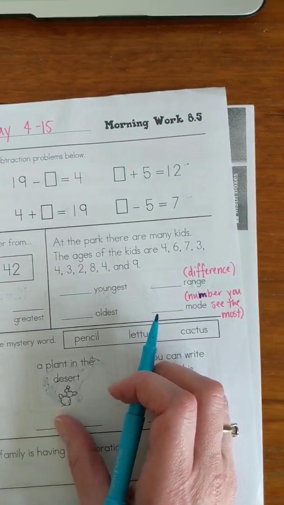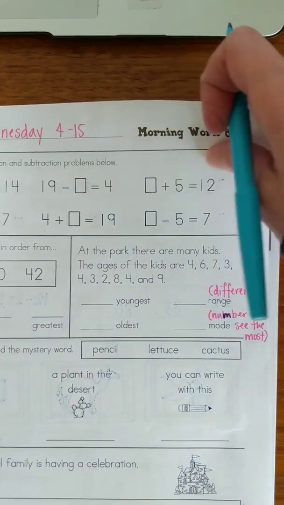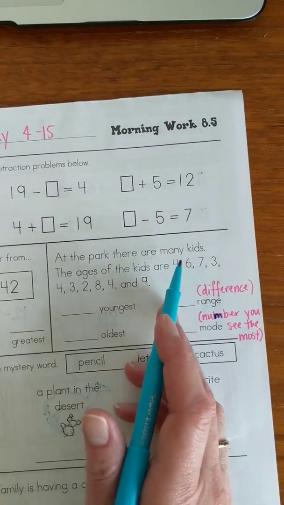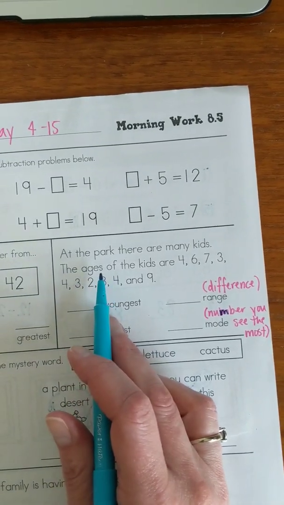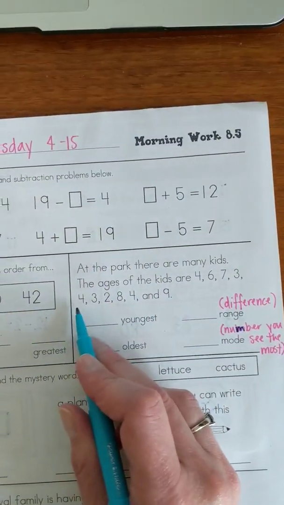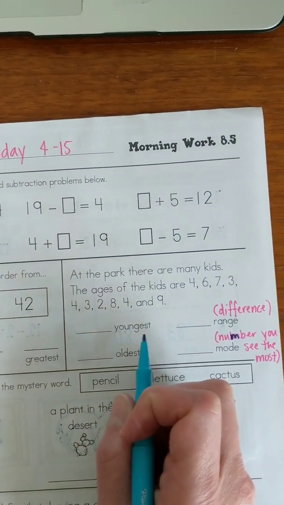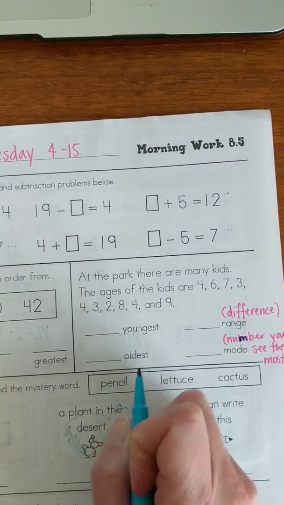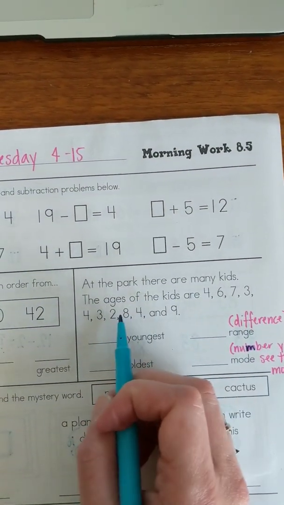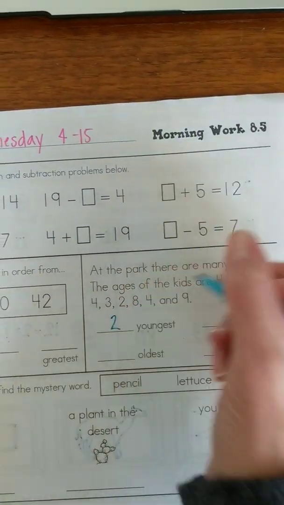This one we're going to do together because it has some math words that we have not really done in class. So it says, at the park there are many kids. The ages of the kids are 4, 6, 7, 3, 4, 3, 2, 8, 4, and 9. So they first want to know, what is the age of the youngest kid? Well, when I look at all these numbers, I see that 2 is the smallest number. So the youngest child is 2.